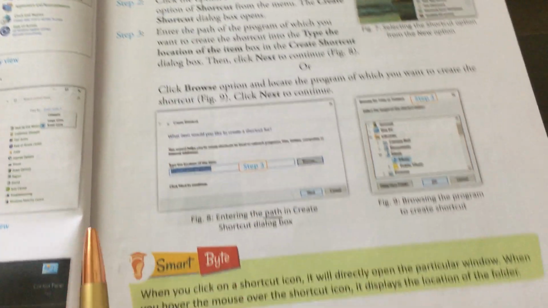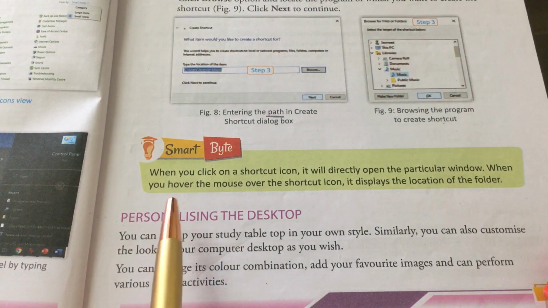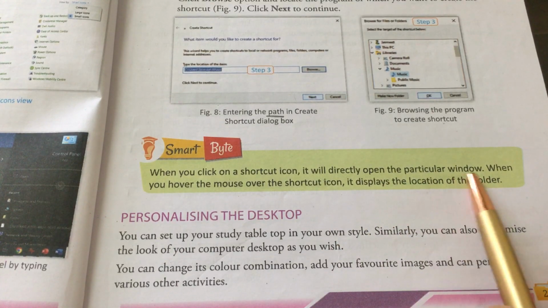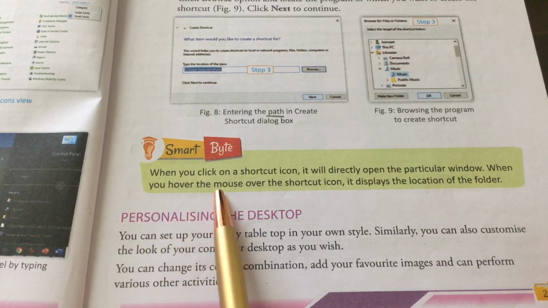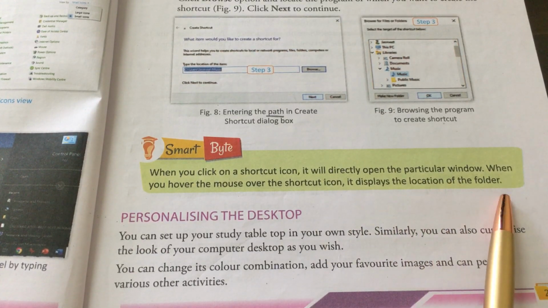Now, Smart Buy. When you click on a shortcut icon, it will directly open the particular window. When you hover the mouse over the shortcut icon, it displays the location of the folder.